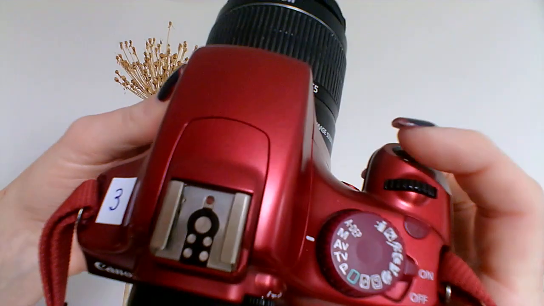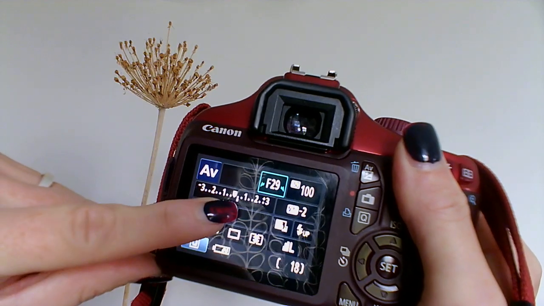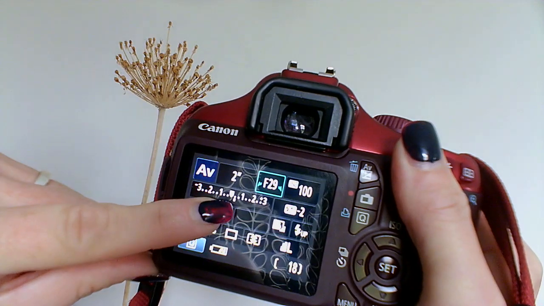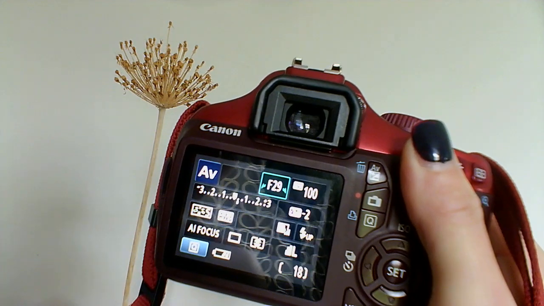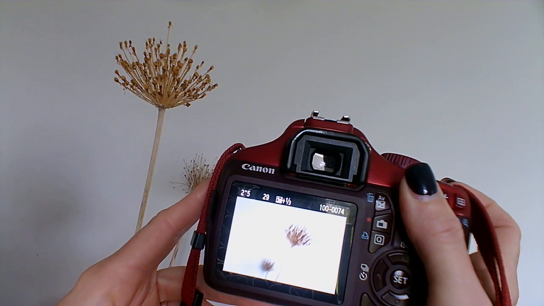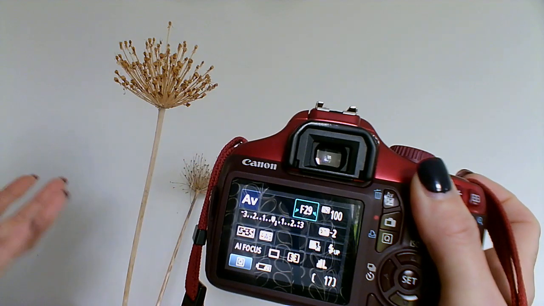Now if I just tap on the shutter release button here, it will show me my light meter, and in order to get a good exposure, so good light, it's saying that my shutter needs to open for 2 seconds. I'll show you what that looks like. As you can see, the image is really blurry and it's no good for what I'm looking for today.